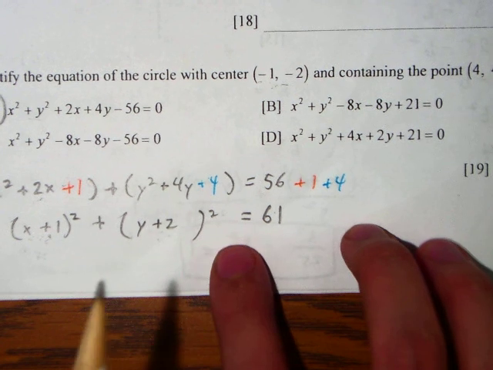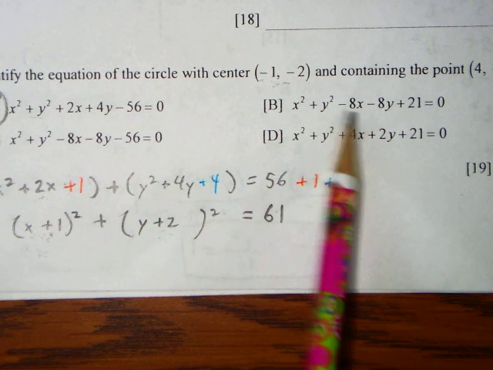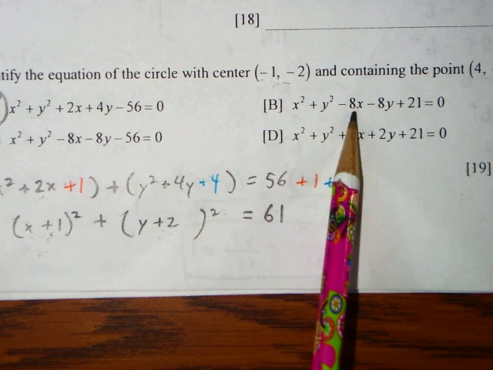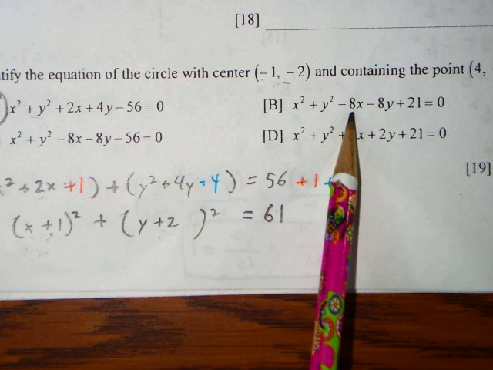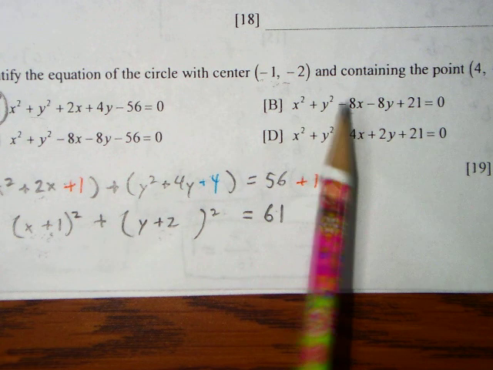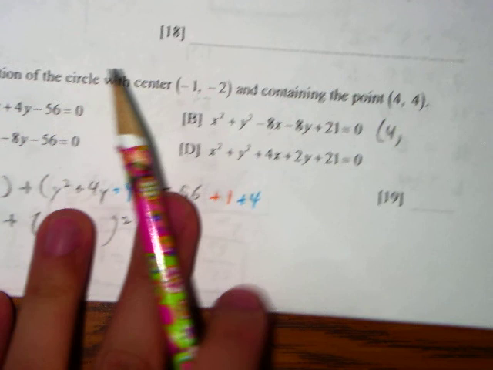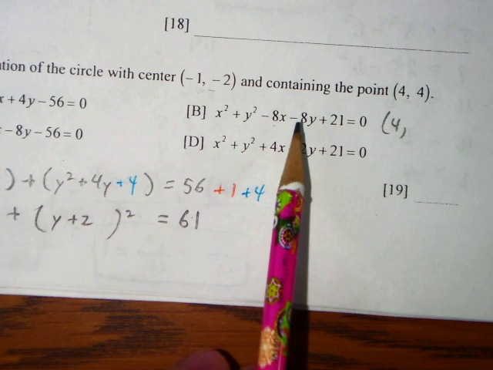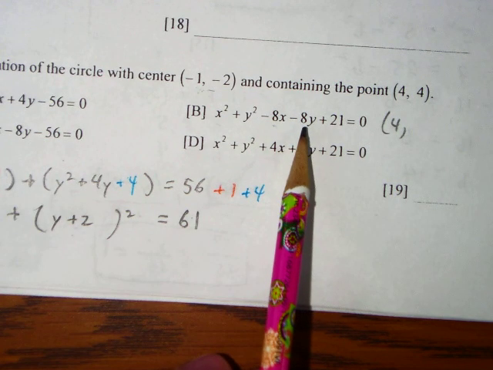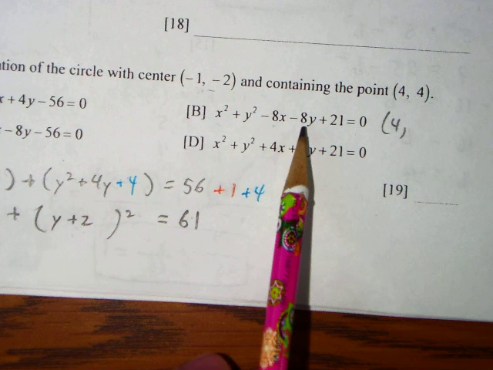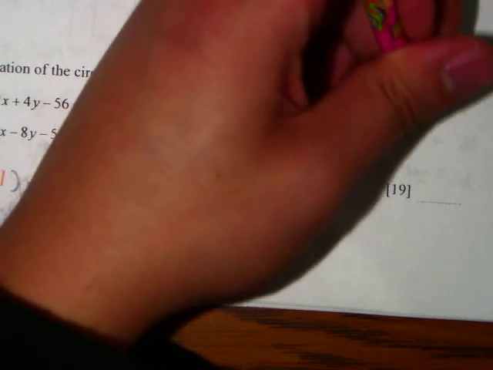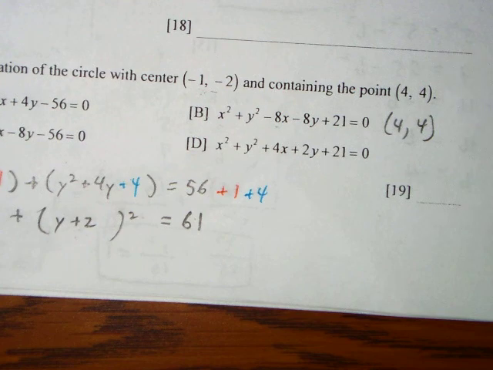So let's think about what the center is for B then. It looks like the same kind of equation. We have -8 divided by 2, which is -4, so my center here would be +4. And then here, -8 divided by 2 is -4, so my center would be +4 for the y.